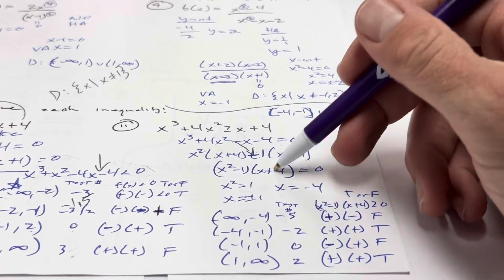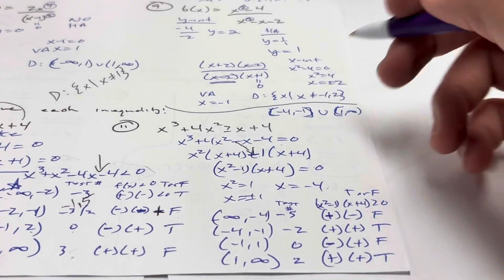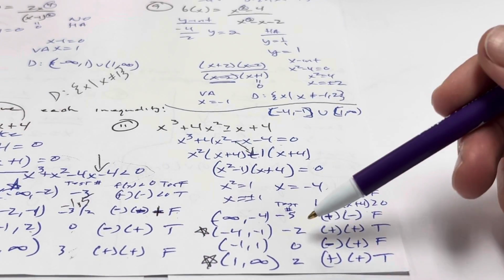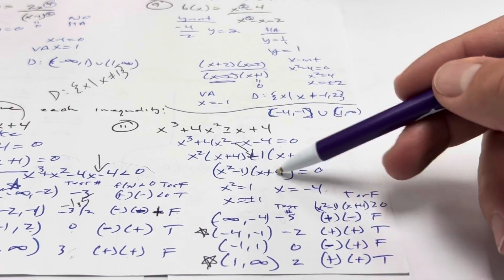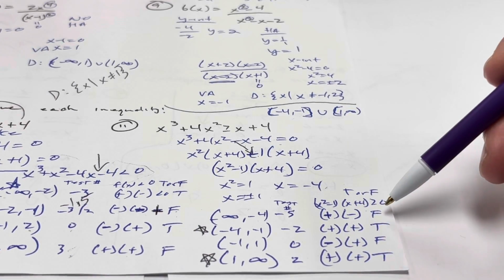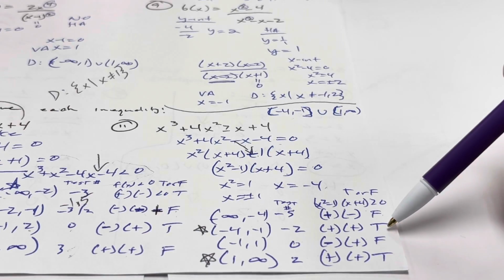Set this equal to 0, set this equal to 0. Those are your intervals. You've got your test numbers: negative 5, negative 2, 0, 2. And you're going to plug them into the best factored form. Plug negative 5 in for x, positive times a negative. Is that greater than or equal to 0? False. Plug in negative 2, a positive times a positive. Is that greater than or equal to 0?